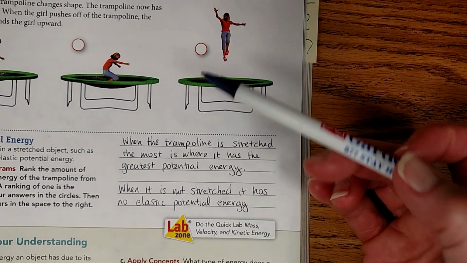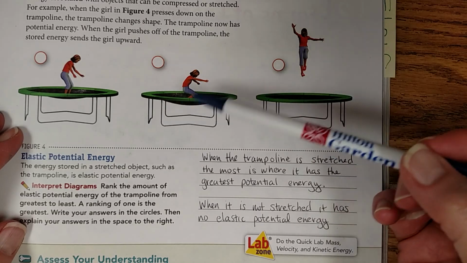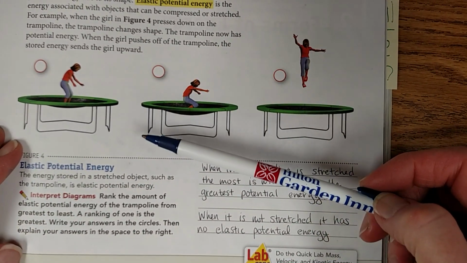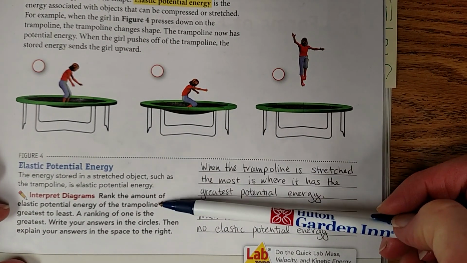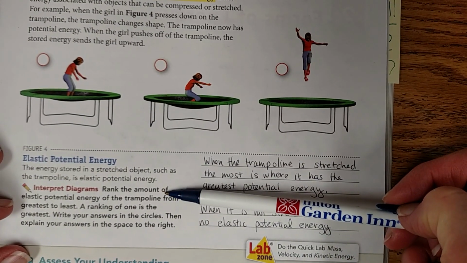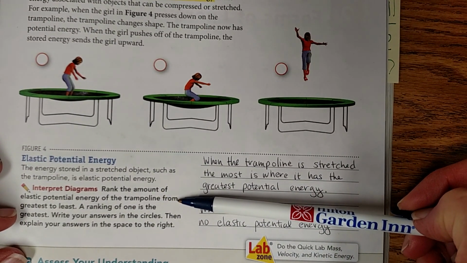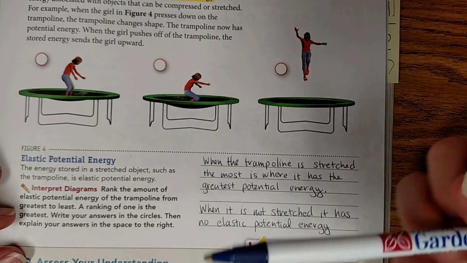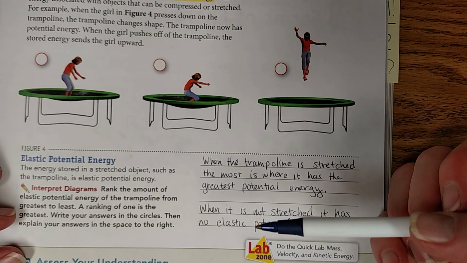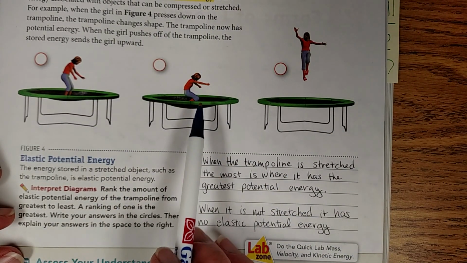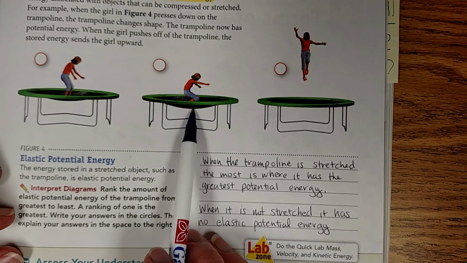Looking at a trampoline. All right, so these 3 trampolines, you need to rank the amount of potential energy of the trampoline from greatest to least. So we could do that as the greatest one is 1. Looking at the trampolines, this one has been stretched the farthest.